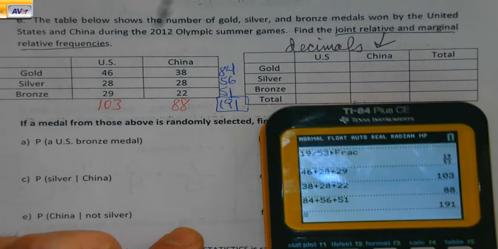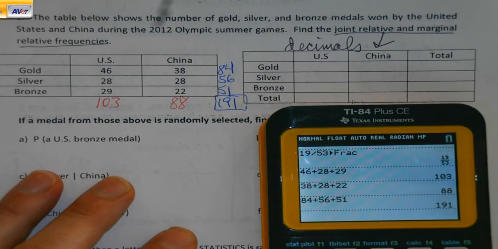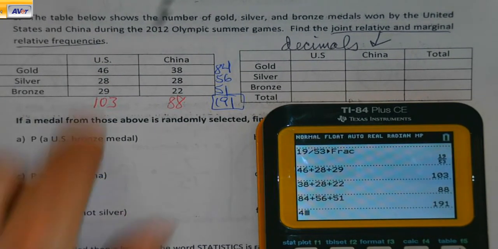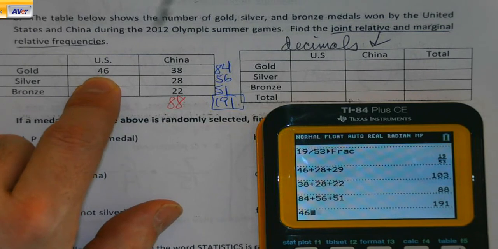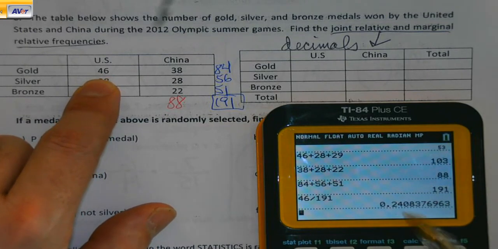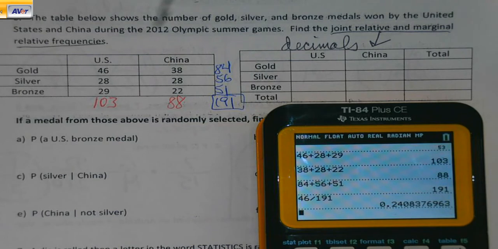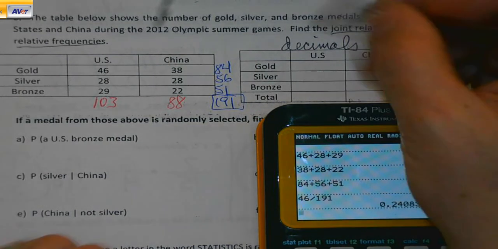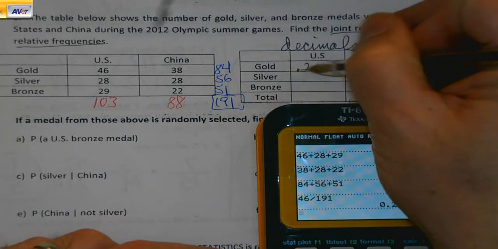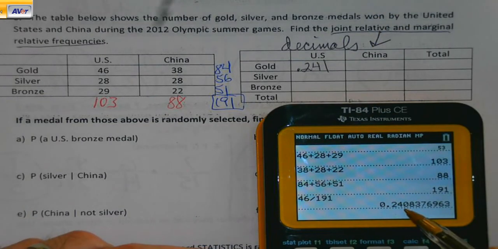So if I mess this number up, this entire chart is done, basically. To get those joint and marginal relative frequencies, I take the value in the box and divide it by 191. With the decimals, we're going to go to 3 decimal places. So here, for instance, this would be 0.241. You're like, why not 0.240? Because the value after that 8 makes it go up.